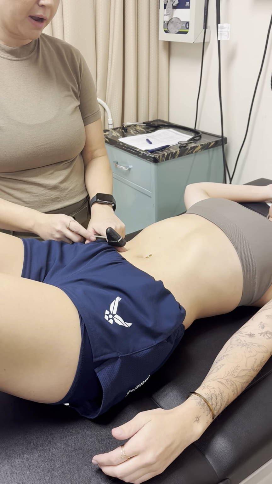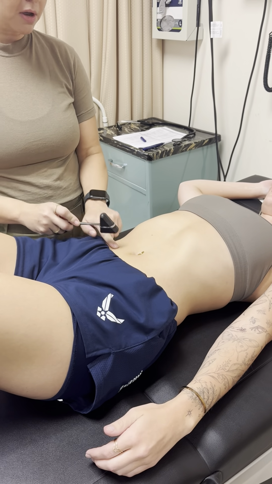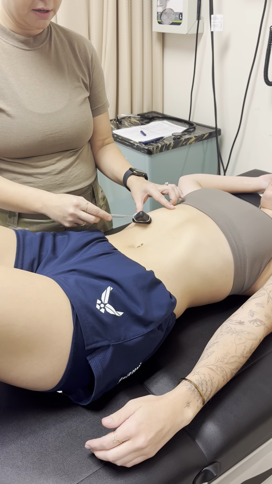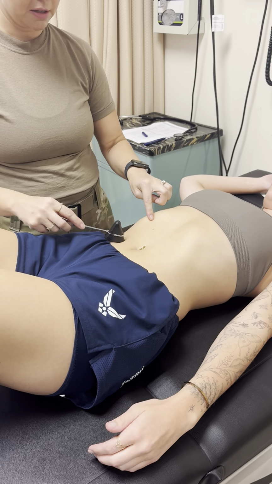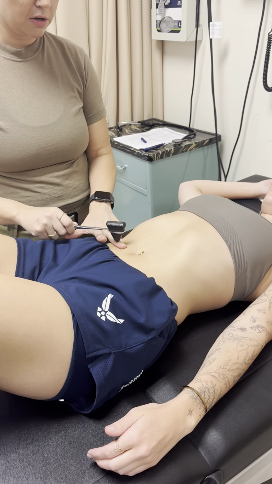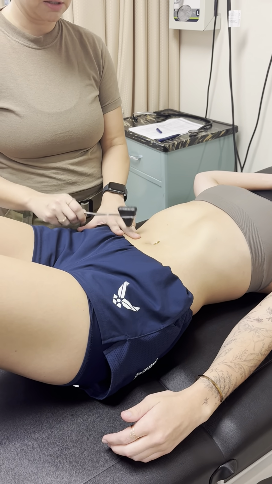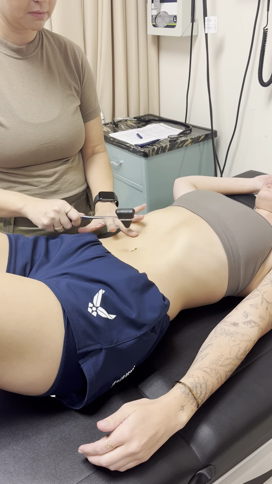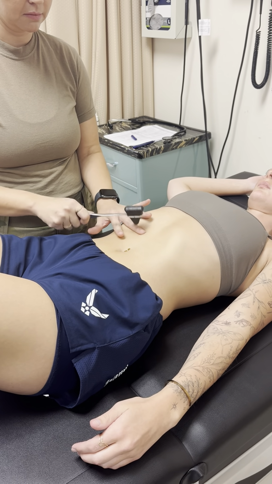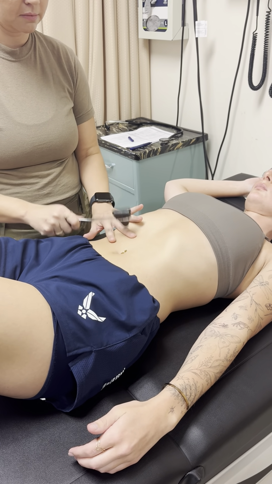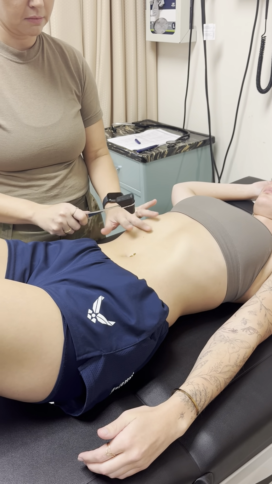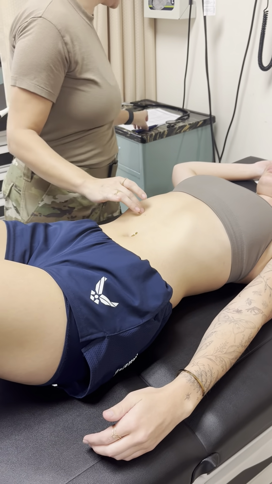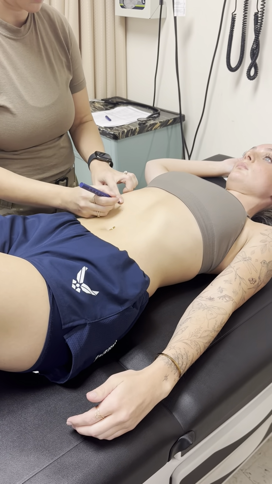So starting in the right lower quadrant, then you're going to move up towards right here because we know the liver kind of hides right under there, right? So mid-clavicular line, you're starting in that same area. And you're going to hear the difference once we get to the really dull portion. So hers is probably right about here. And then we'll make a mark. Don't lose your spot.